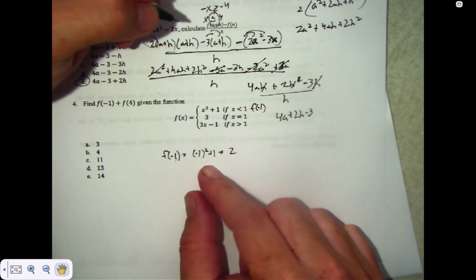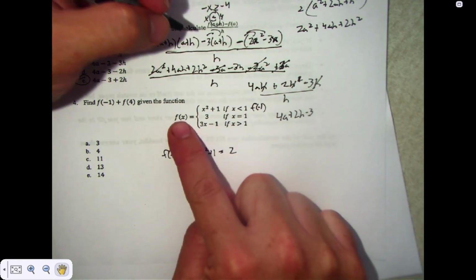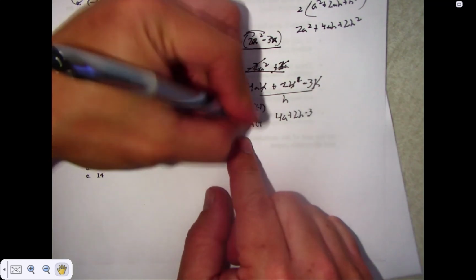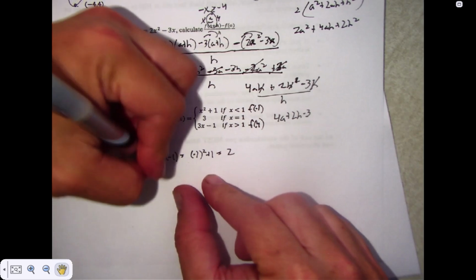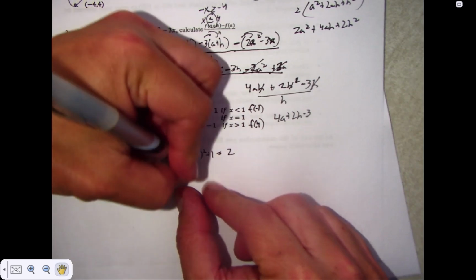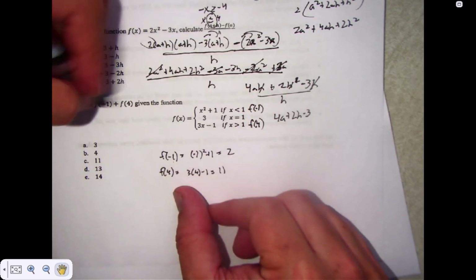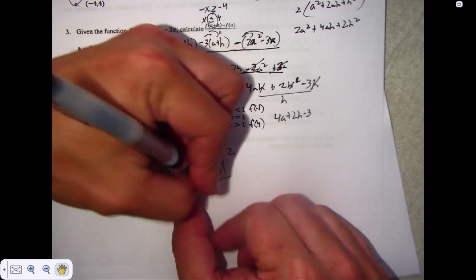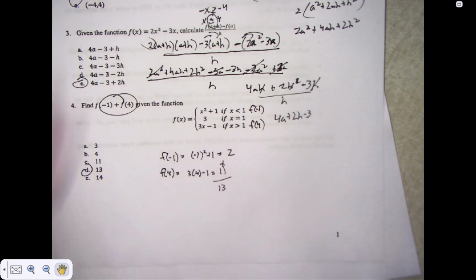And I think you get a 2 back. And the other one is f of 4, which is where this one has to go because it's greater than 1. So f of 4 is 3 times 4 minus 1, which is 11. And I want the addition, add them together: 13. Ta-da!